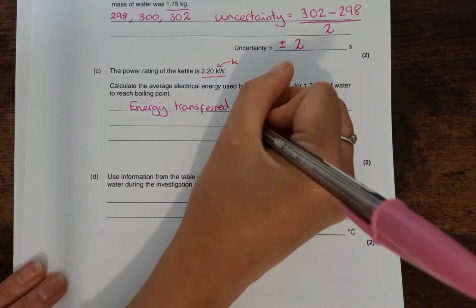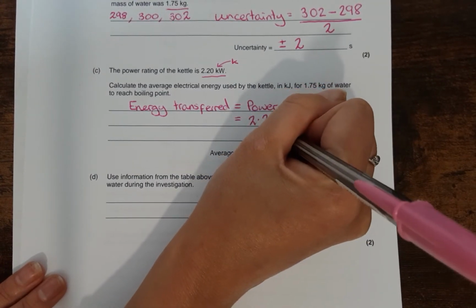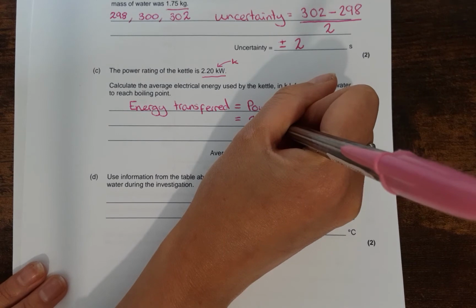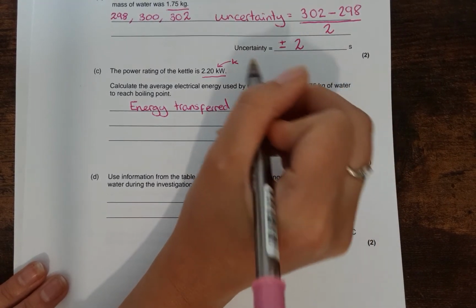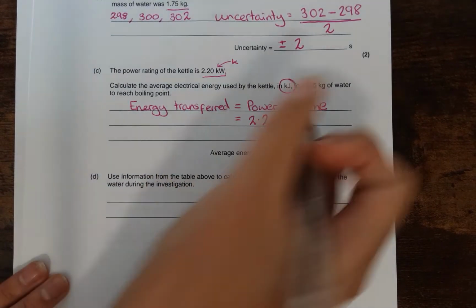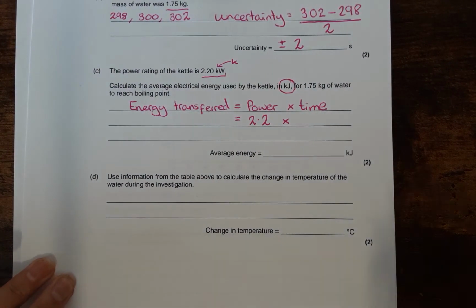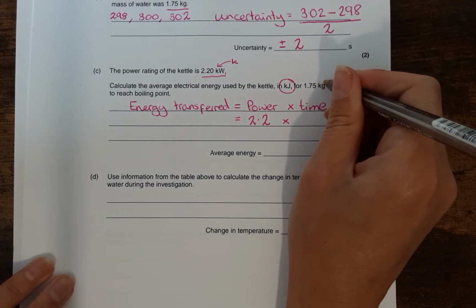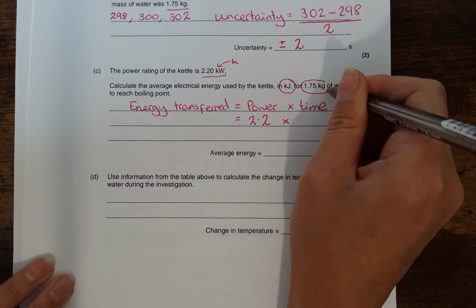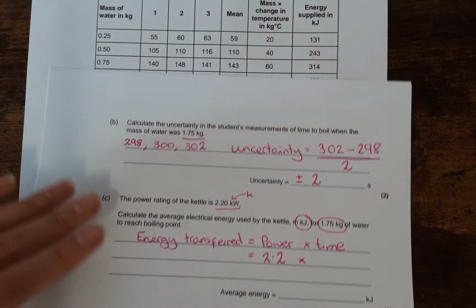Okay, so here I've got my power, which is 2.20 kilowatts. Now, because I want an answer in kilojoules, and that's given in kilowatts, it means that I'm actually okay and I don't need to do a conversion at this point. I do, however, need to find out the time. So I need to look for 1.75 kilograms in the table.